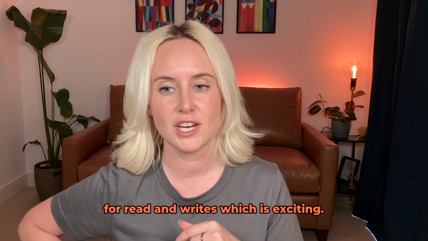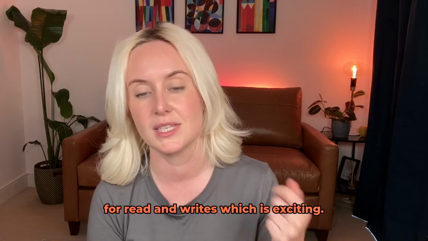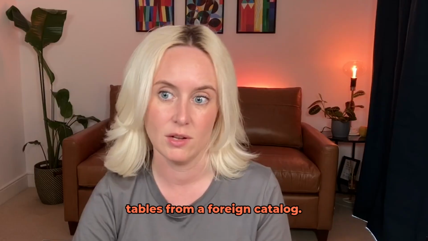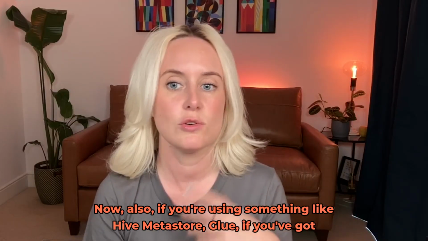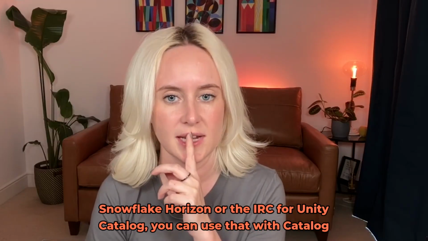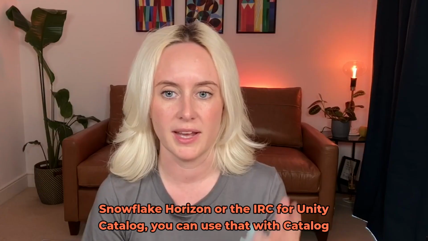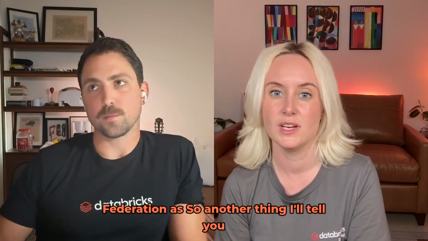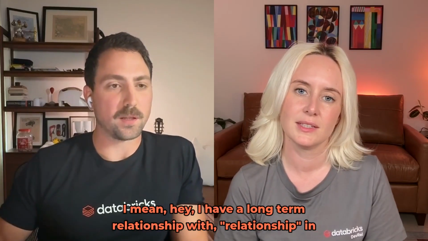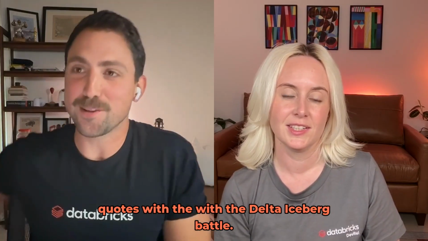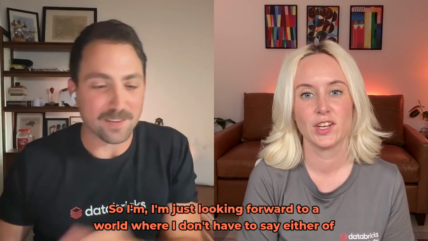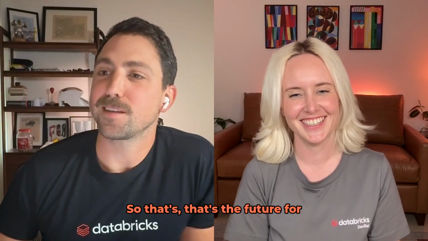And if you don't have managed tables, maybe you want to be able to read something that's in a foreign catalog. You've got read Iceberg tables from a foreign catalog now. So if you're using something like Hive Metastore, Glue, Snowflake Horizon, or the IRC for Unity Catalog, you can use that with catalog federation as well. Okay, awesome. I was wondering when you were going to mention this one. Okay, cool. I mean, I have a long-term relationship, with the relationship in quotes, with the Delta Iceberg battle. So I'm just looking forward to a world where I don't have to say either of those words. So that's the future for me.